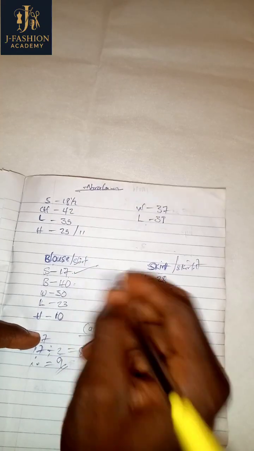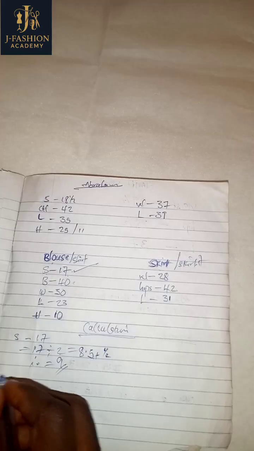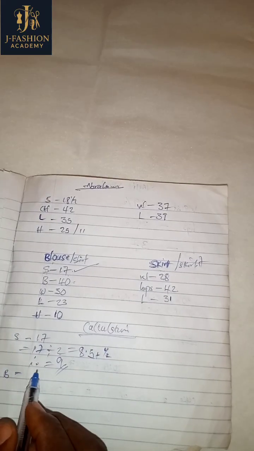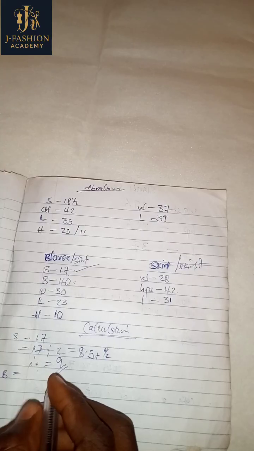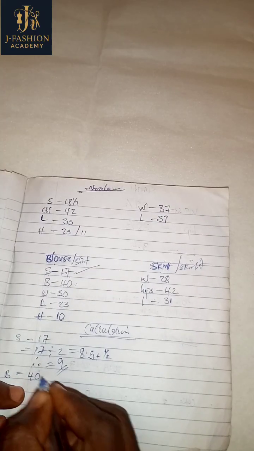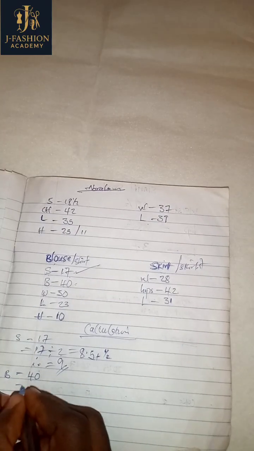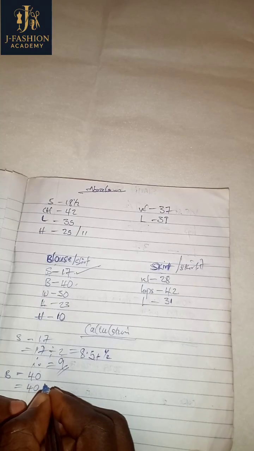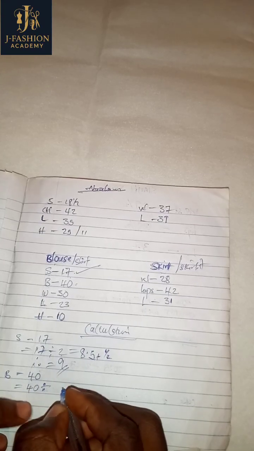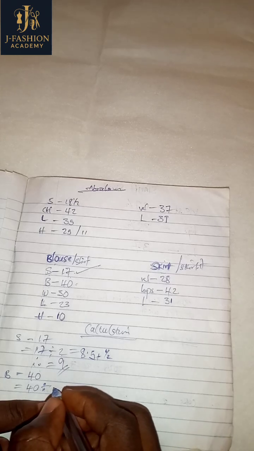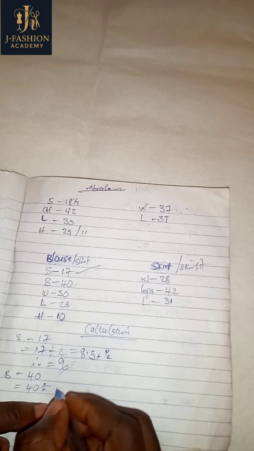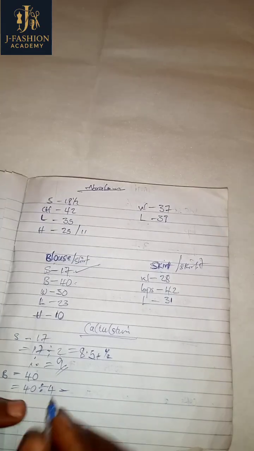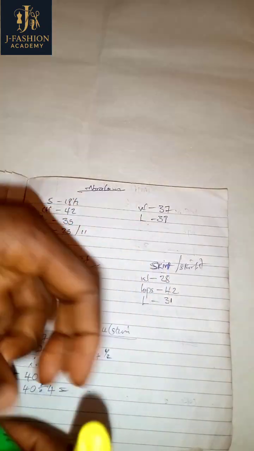Go to your bust measurement. B, that's your bust measurement. So for the bust it is 40. All you need to do is divide 40 by 4, not 2 again. Then you are going to use your tape.